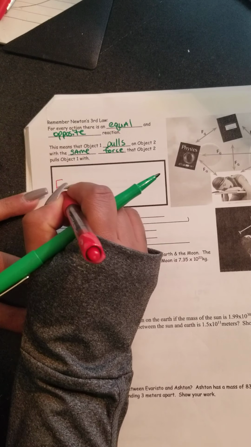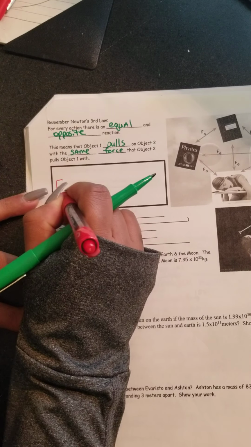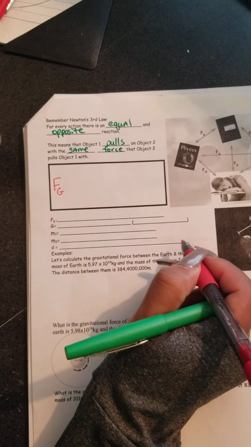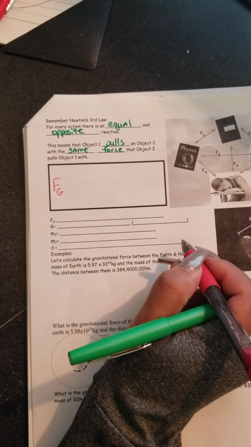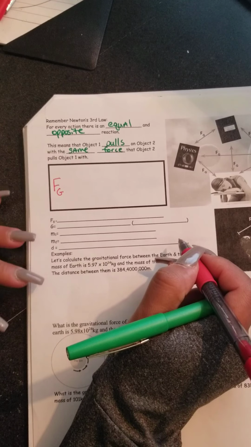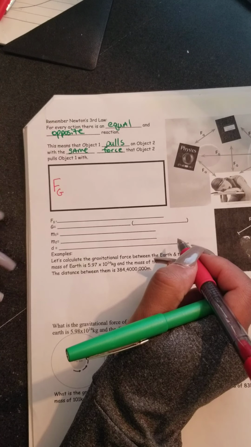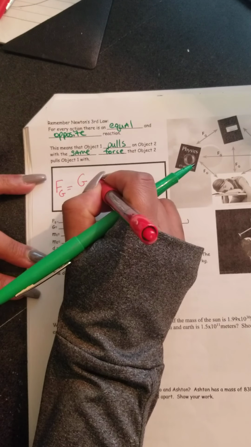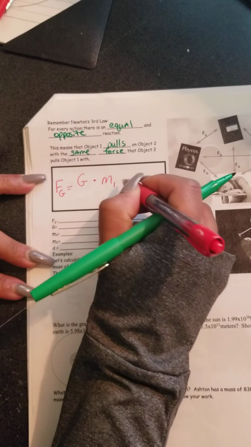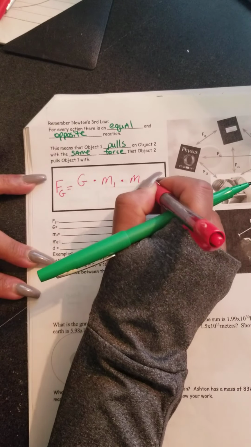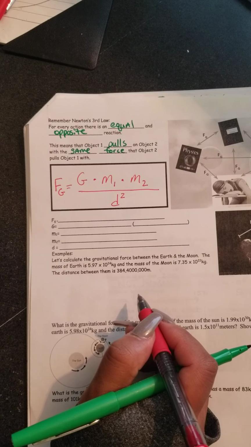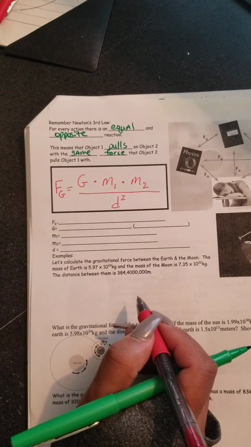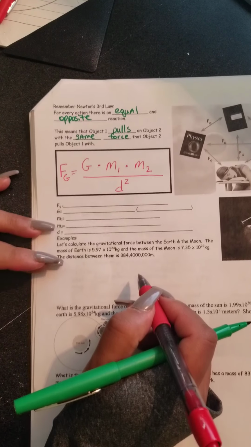F sub big G, and it is a big G because big G is different from little g. Little g is negative 9.81. Big G is a different number. Equals big G times m sub 1 times m sub 2 over d squared. Okay? It looks like a crazy equation. It really is not. It just has crazy big numbers.